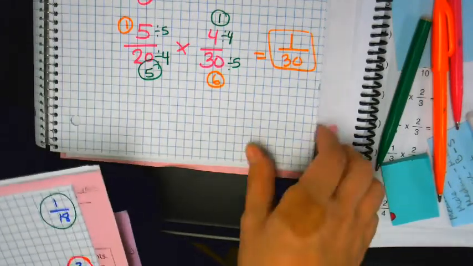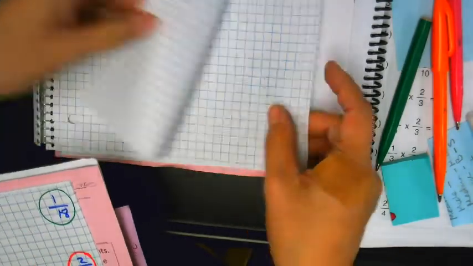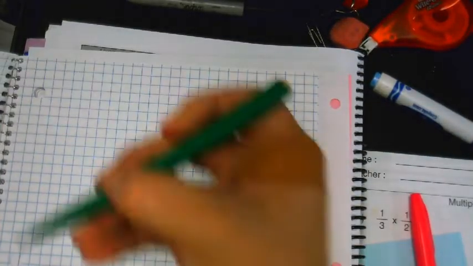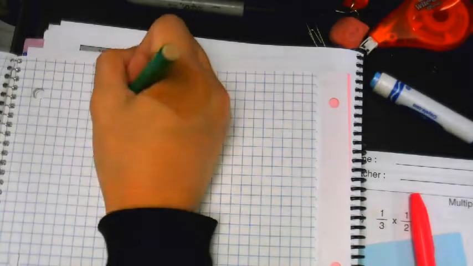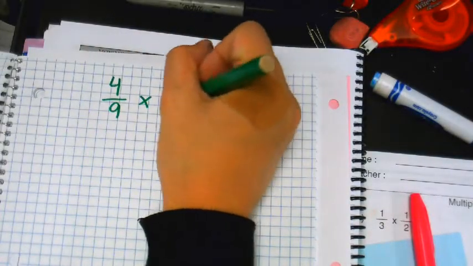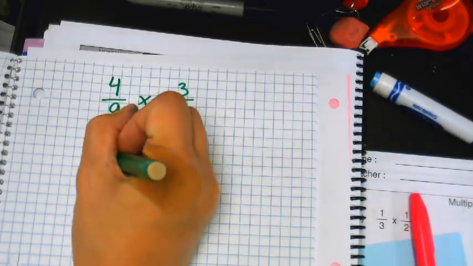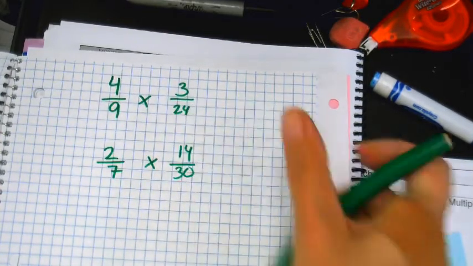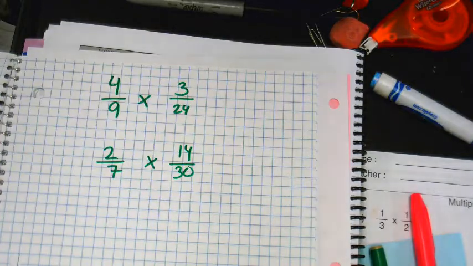All right, I'm going to give you guys 2 problems to work on while I pass out homework and whatnot. You'll have enough time to clean up. 4 over 9 times 3 over 24 and 2 over 7 times 14 over 30. You can simplify all the corners. So do that now. Simplify all the corners.